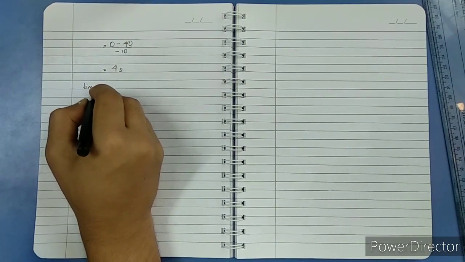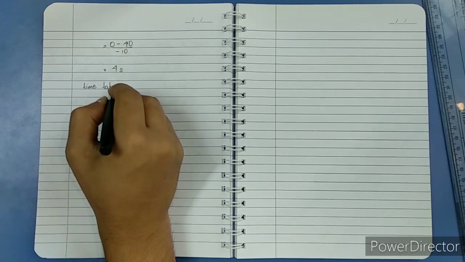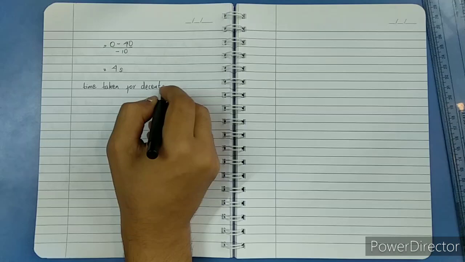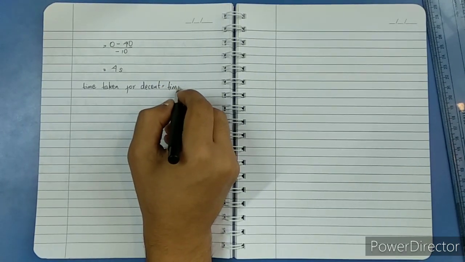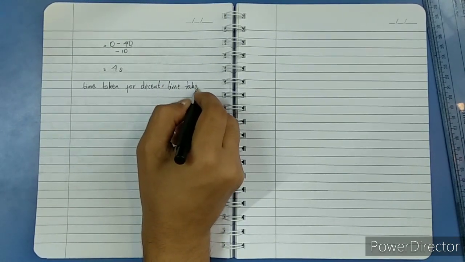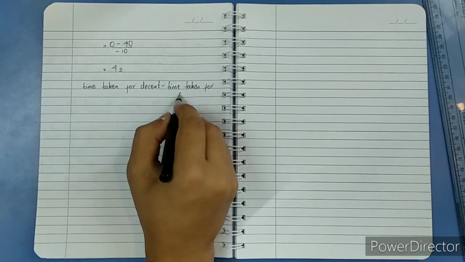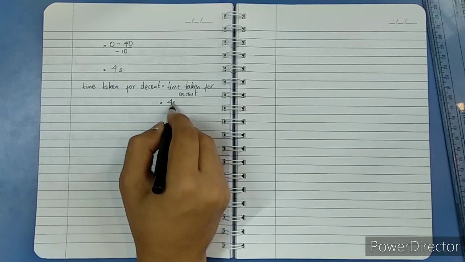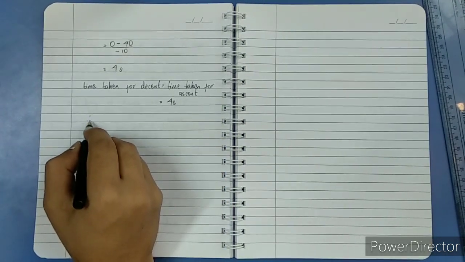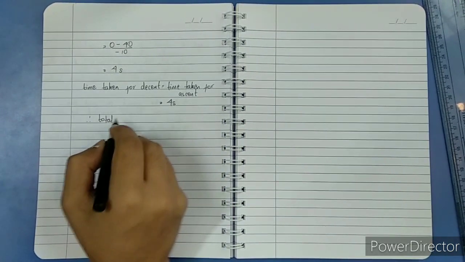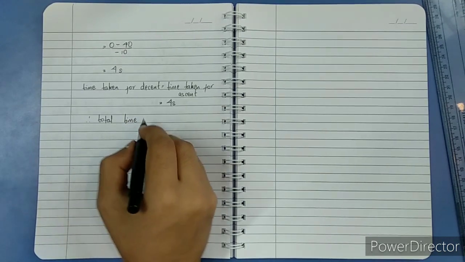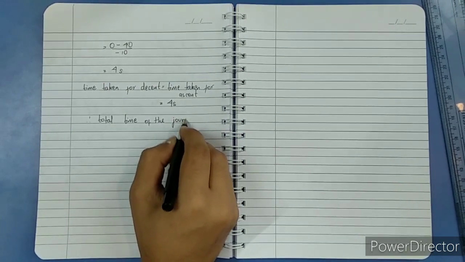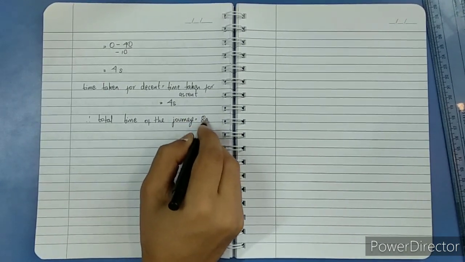The time taken for the descent is equal to the time taken for ascent, which will be equal to 4 seconds. Therefore, the total time of the journey is equal to 8 seconds.